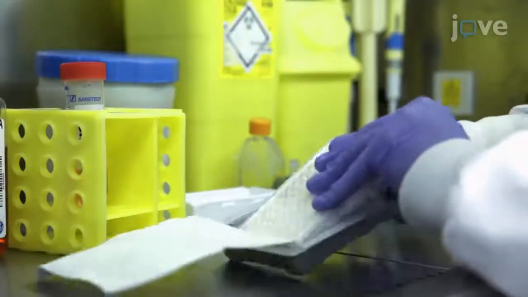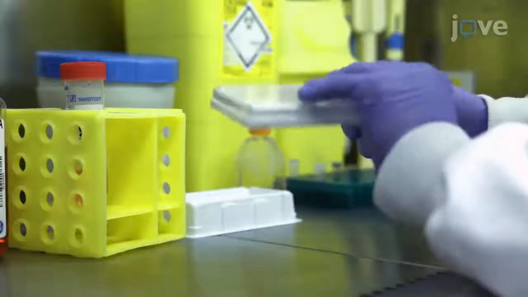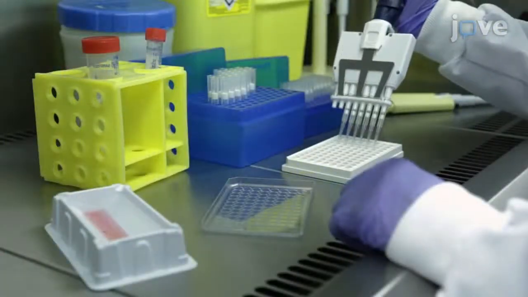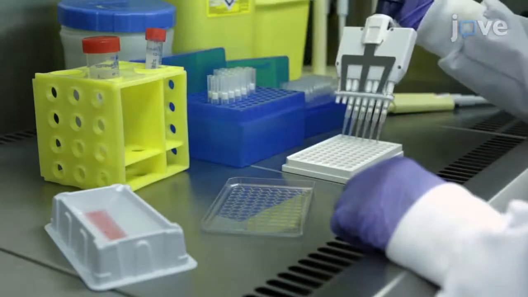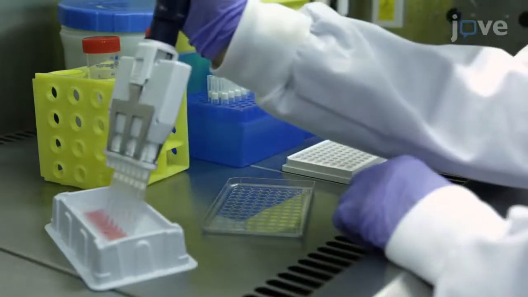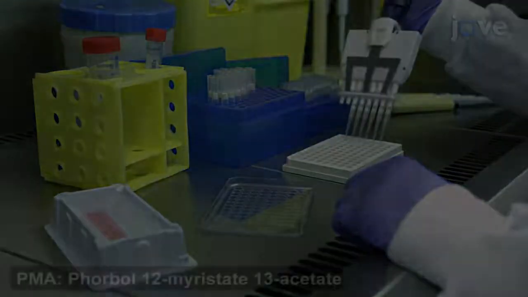Then, obtain a 96 well plate with a flat, clear bottom. For better homogenization, prepare 10 milliliters of THP1 cells in a 15 milliliter tube and add 200 microliters of PMA stock. Mix gently.